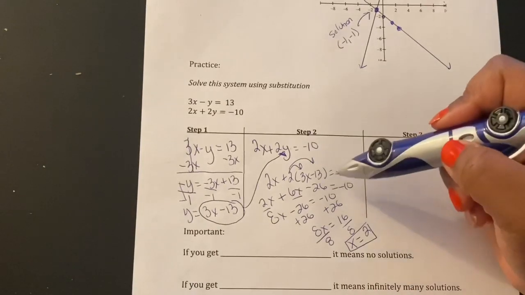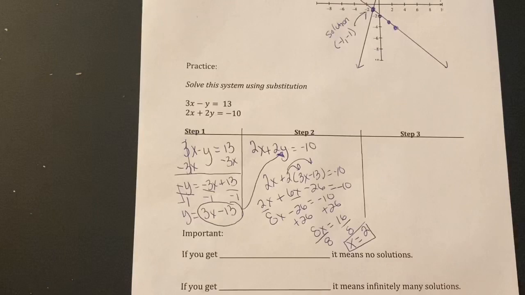Now, the distributive property and combining like terms are skills that you guys learned in Algebra 1. So I'm not going to review those skills because that's something we should already know. If you are confused about what I just did, just run the video back and then watch it again.